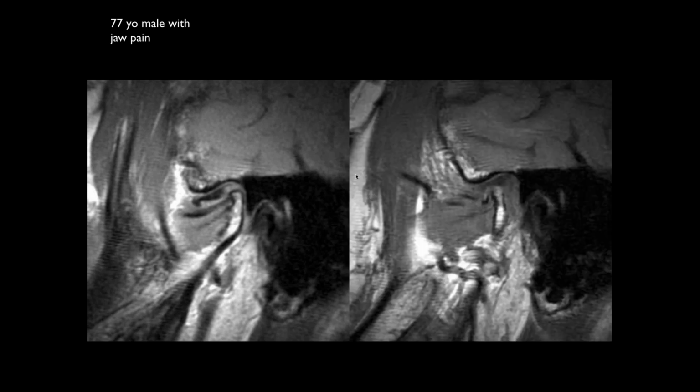So this is open mouth then? Okay. No, this is the open mouth position. Closed mouth, open mouth. So what's happening here?